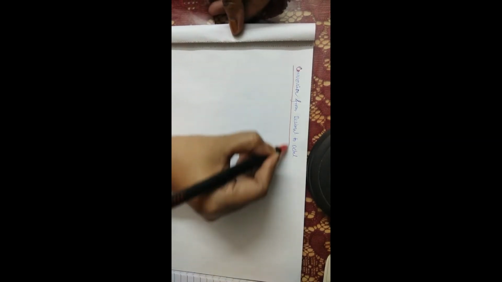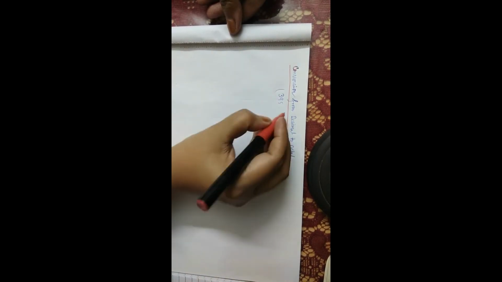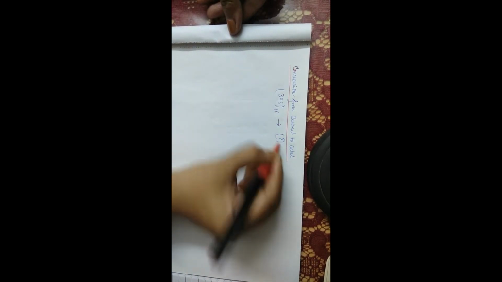Now we will learn conversion from decimal to octal. Okay. To get the octal equivalent of a decimal number, we need to divide the decimal number successively by 8. Since here the base is 8, and also here we have to record the remainders. So suppose the decimal number is 395 and base here is 10. So you have to convert it into the octal number where base is 8.